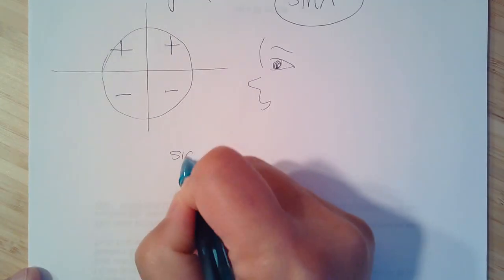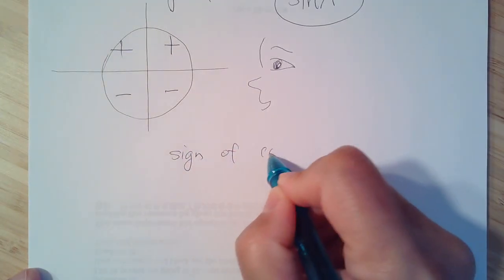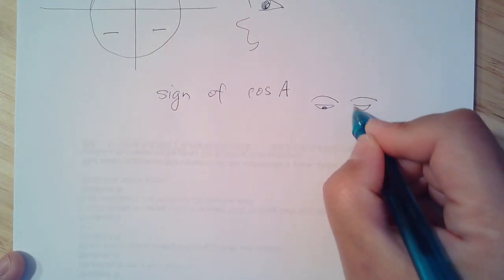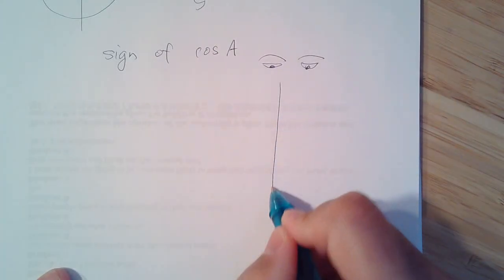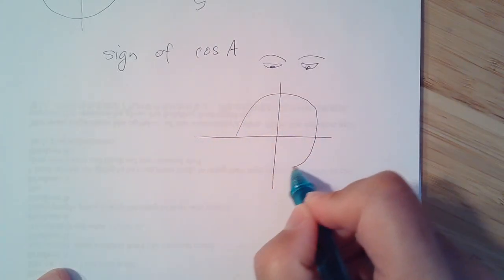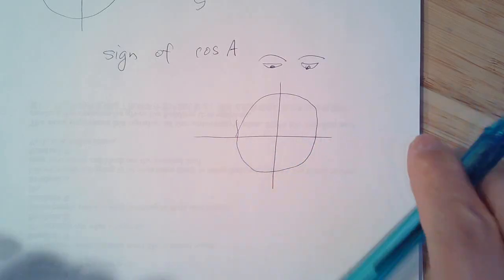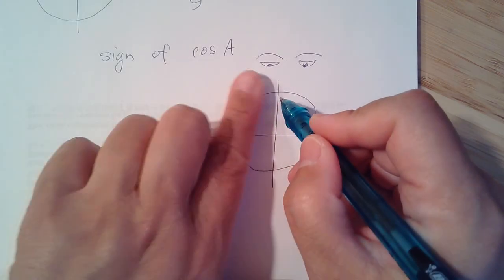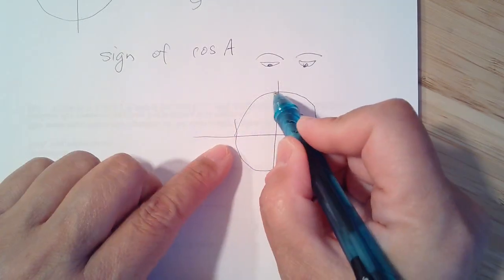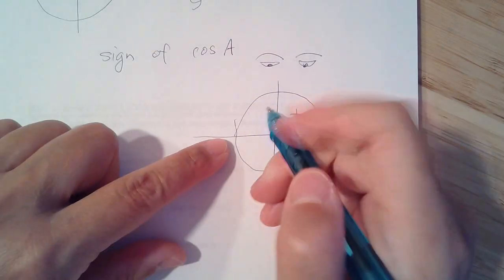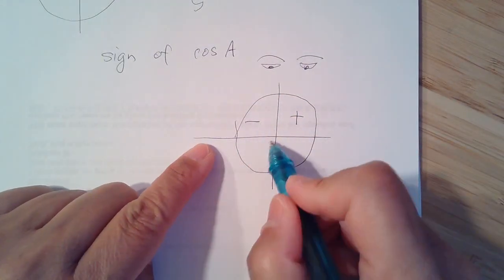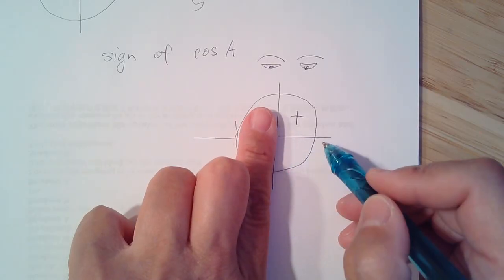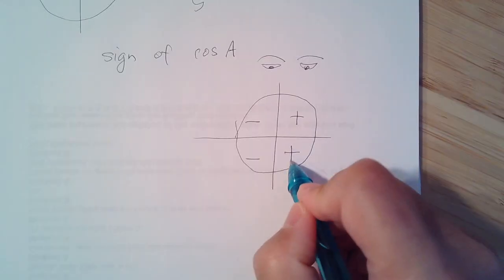And then what about the sign of cosine? Remember, you're looking down, right? Okay, so did you see that? This unit circle. Cosine, we talk about how much it is reflected down to the x-axis. So far from here to here, all the x are positive. And from here to here, did you see that it goes to the left of the y-axis, so it becomes negative? And here, it's still negative. And when you go here, it goes to the right of the y-axis, so the cosine is positive.